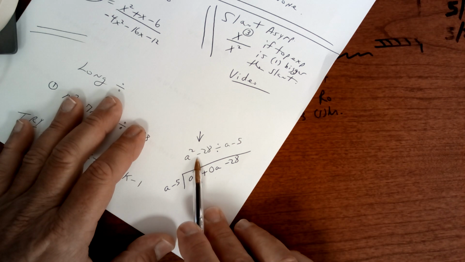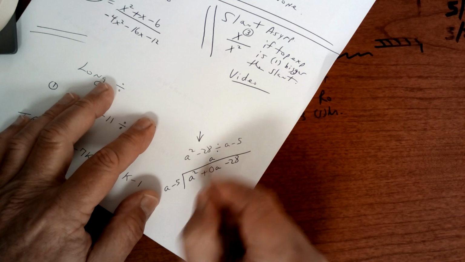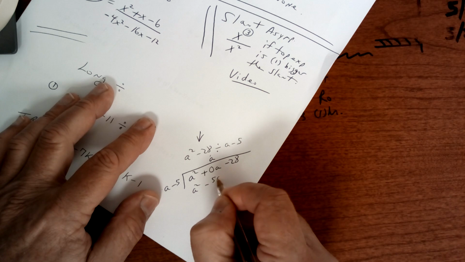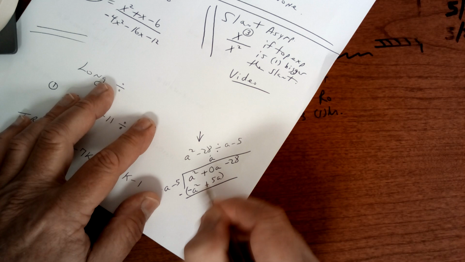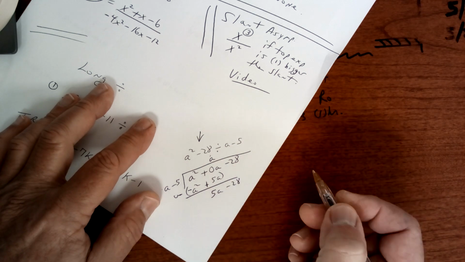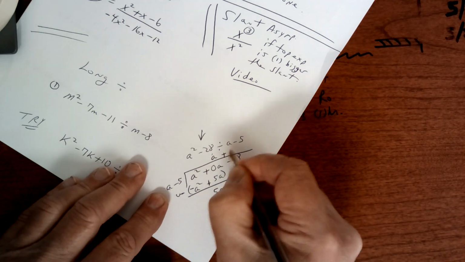So you go a times a is a squared. So a times a is a squared. That gives you a negative 5a. And then you subtract. When you subtract, that changes. That becomes a plus. And you end up with 5a minus 28. And then you do it again. A times 5, so that's plus 5. So that's going to give you 5a.